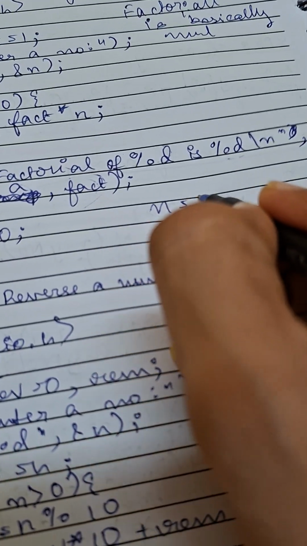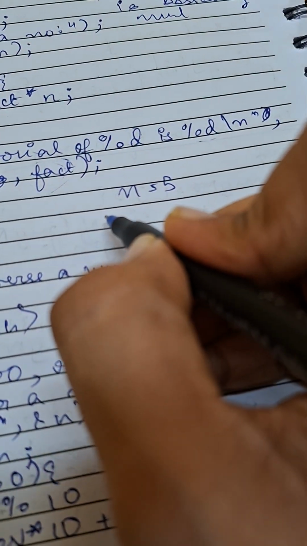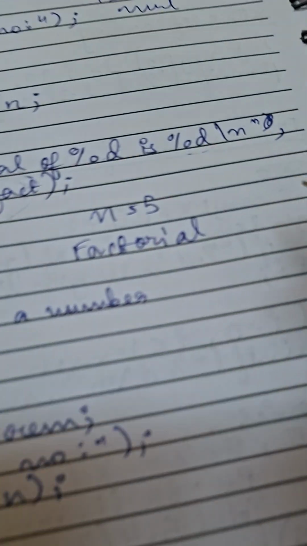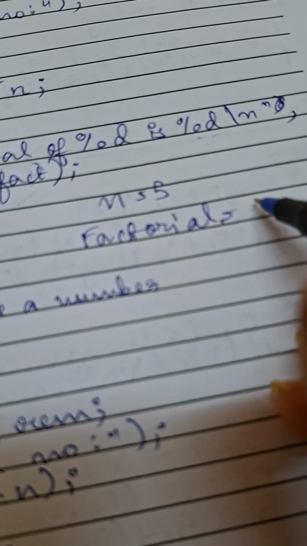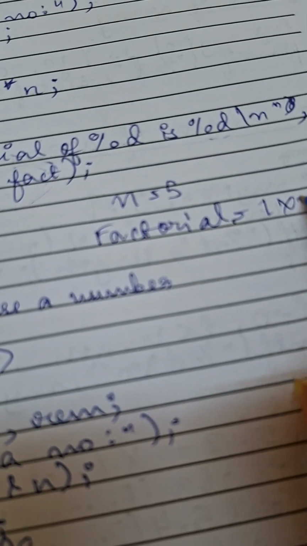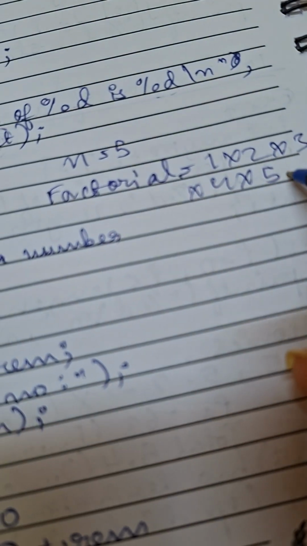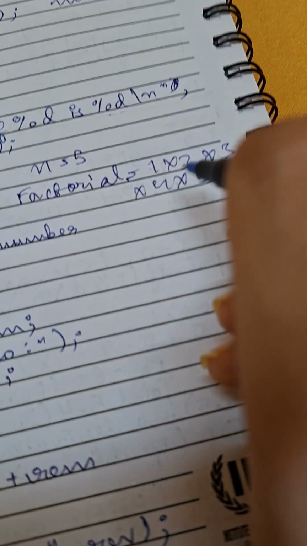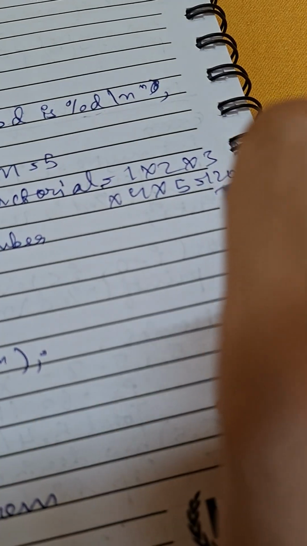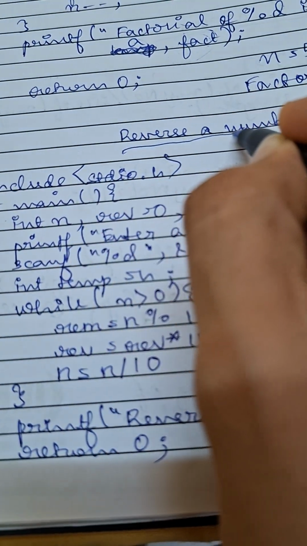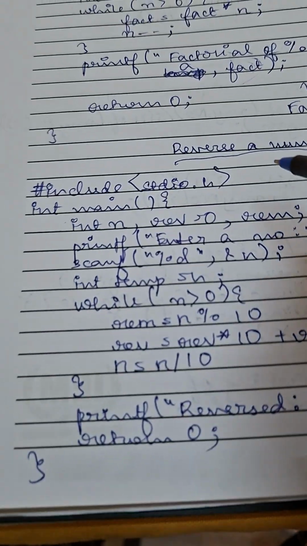Suppose n is 5, we will get the factorial as 1 into 2 into 3 into 4 into 5, that is 120. This will be our answer. Moving on to the next code, that is reverse of a number.